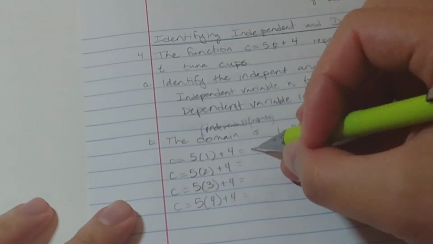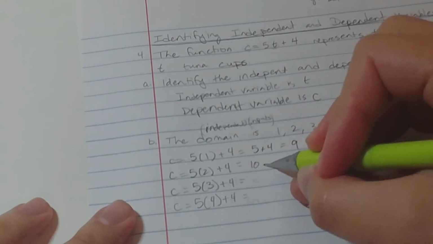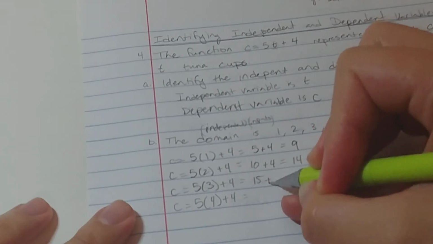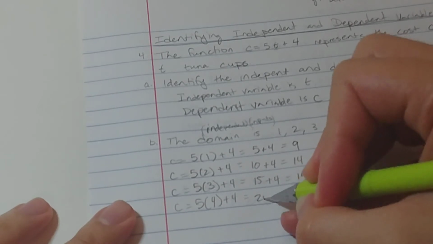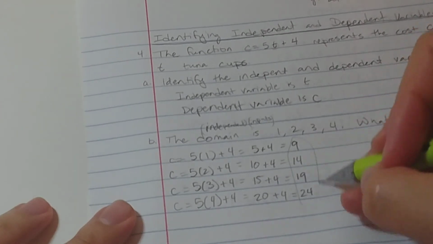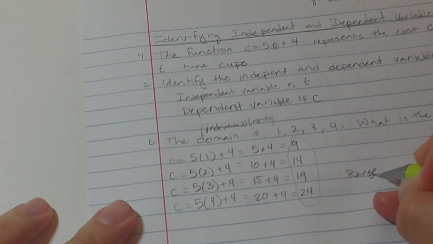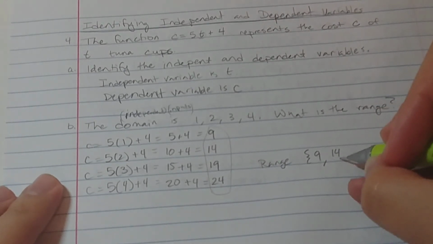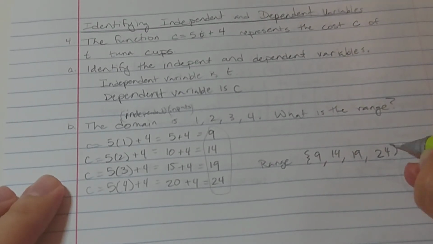So we get 5 times 1 is 5, plus 4 is 9. 5 times 2 is 10, plus 4 is 14. 5 times 3 is 15, plus 4 is 19. 5 times 4 is 20, plus 4 is 24. And there you go. That is our range. So the range is 9, 14, 19, and 24. Oops. Fancy practice.